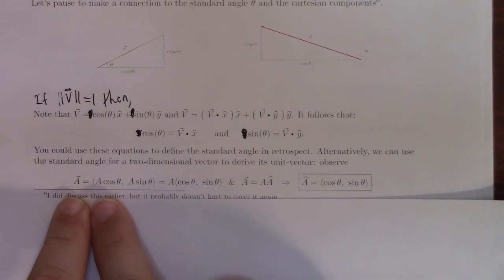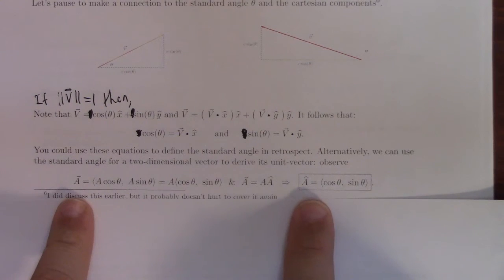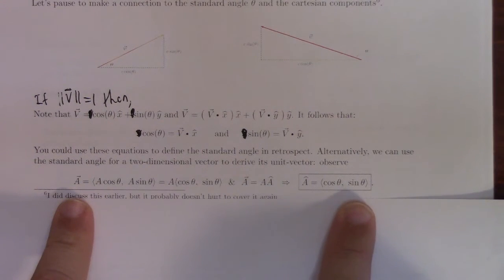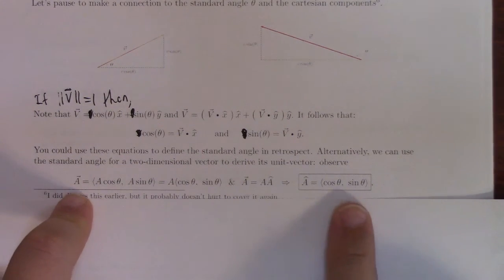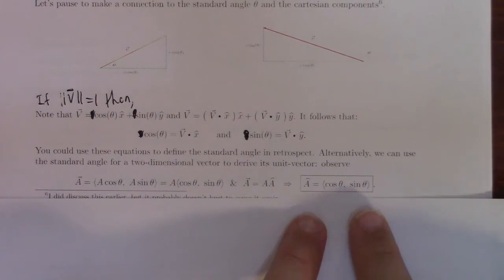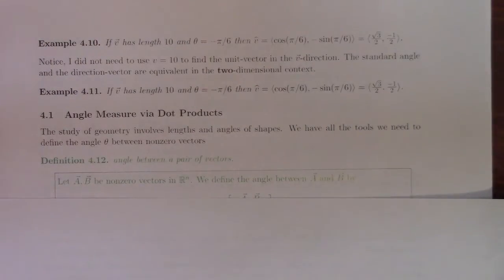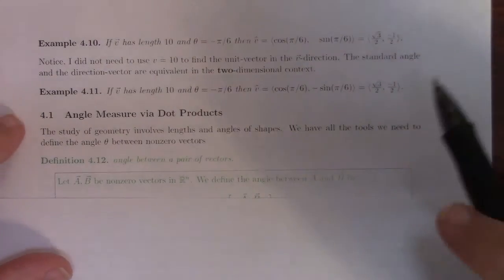Anyway, this next sentence is useful. If we have a vector which we can write as a cosine theta, a sine theta, factoring the a out, right? The point again here is that the unit vector of a is cosine theta, sine theta. This is something that would be good for you to know. And there are homework problems in the take-home quiz that use that idea.